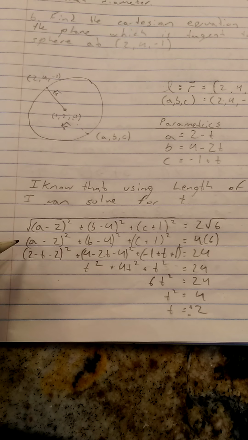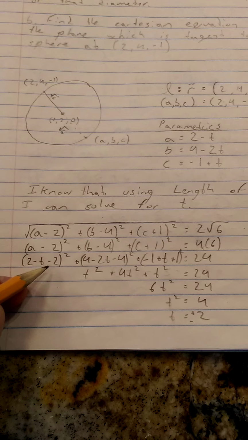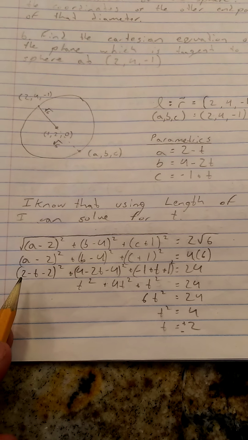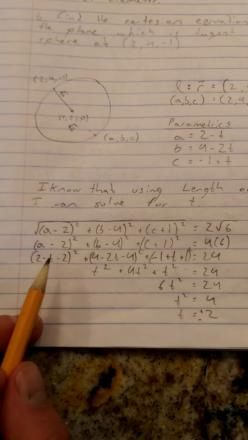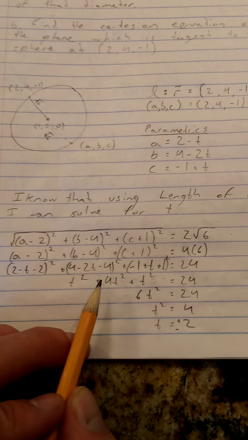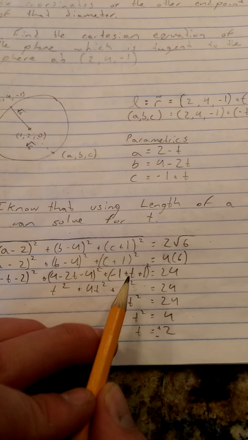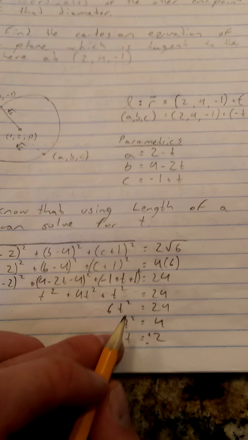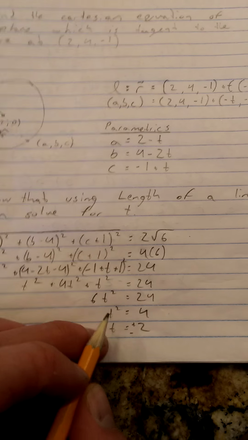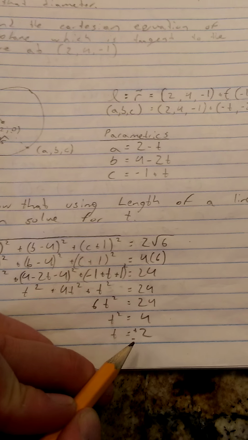And then I square both sides to get rid of the square root on both sides. And then I plug the parametric equations in to get t as the only variable. And then from there, I can simply realize that these will cancel out. 2 and -2 will cancel out. It'll leave me with -t squared. 4 and -4 will cancel out. -t squared, or -2t squared. And then 1 and 1 will cancel out, so it leaves me with 2t squared. And then simplify that, I get 6t squared equals 24. And then solve for t. And so I get t is equal to +2 and -2.